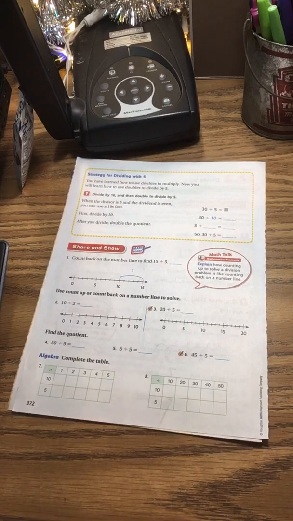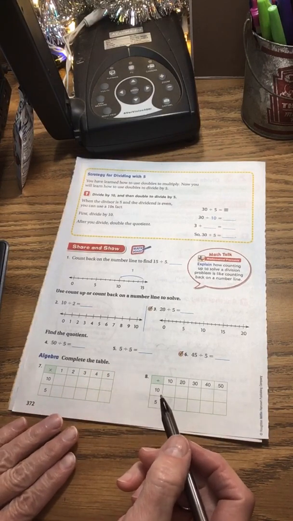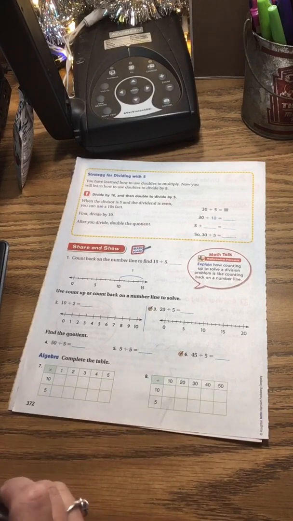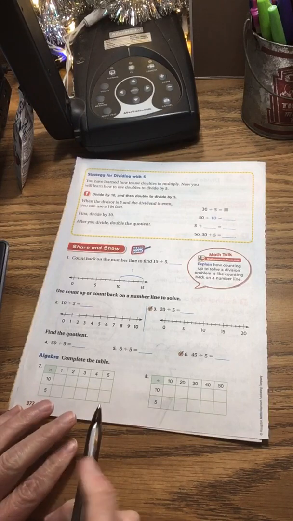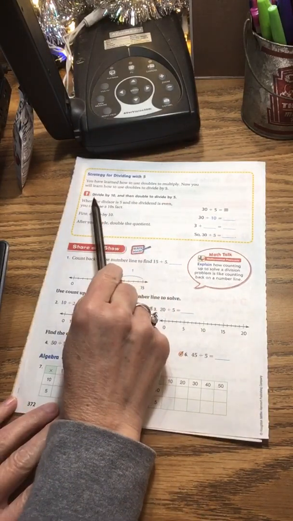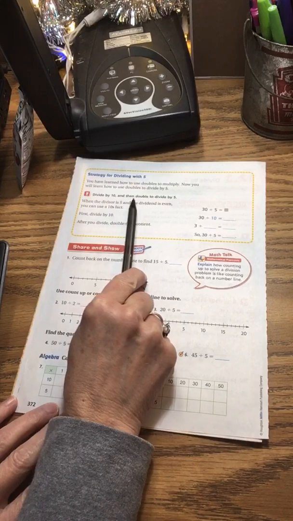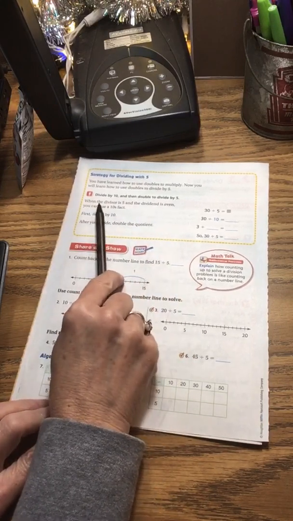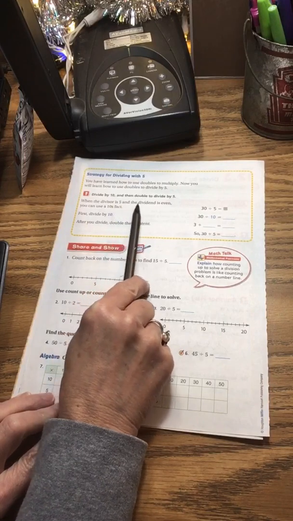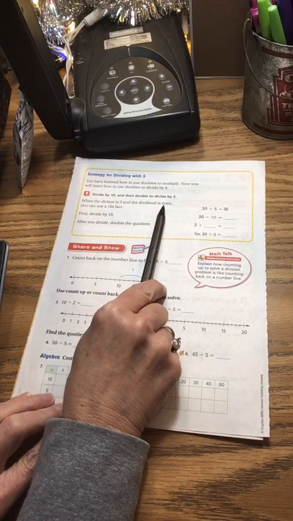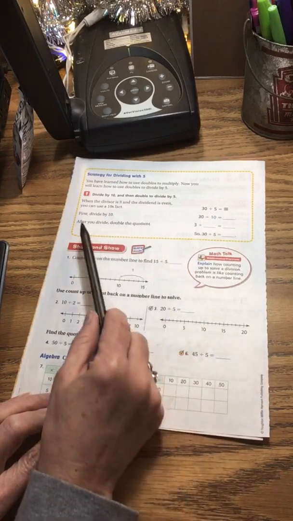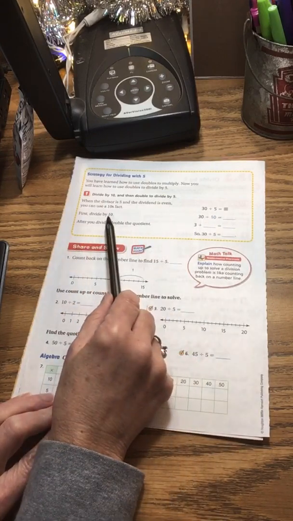Okay, so turn the page to 372. It says you have learned how to use doubles to multiply. Now you will learn how to use doubles to divide by 5. You can divide by 10, then double to divide by 5. So when the divisor is a 5 and the dividend is even, you can use a tens fact. First, you divide by 10.